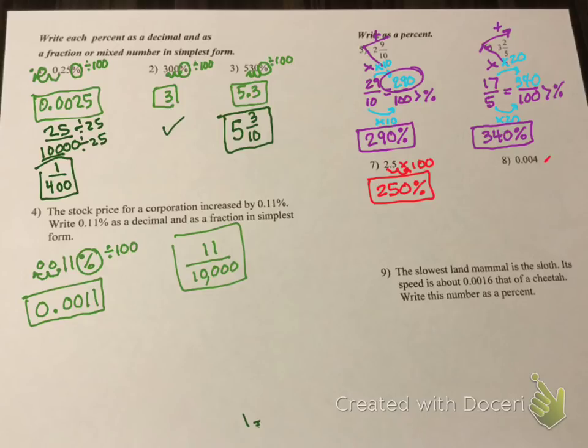Same thing here, we're going to multiply by 100 to make it a percent. Move the decimal point right twice, and I get 0.4%. So remember, 2 is the minimum I can move with 100% too. It's where I move 2 spots.